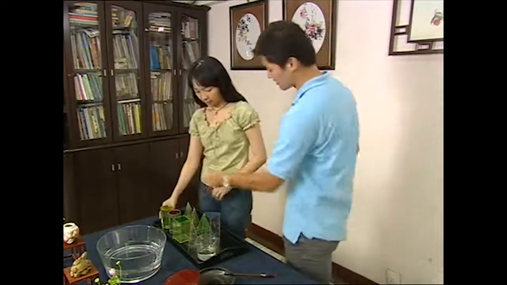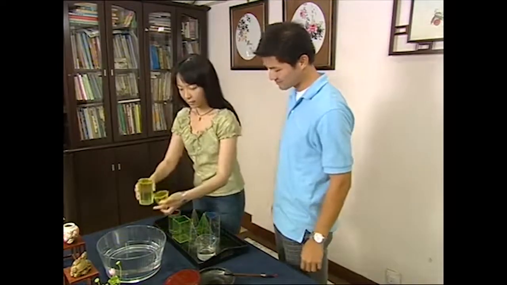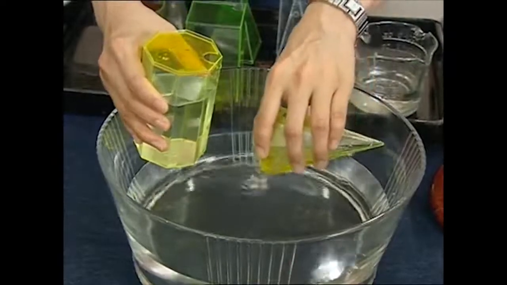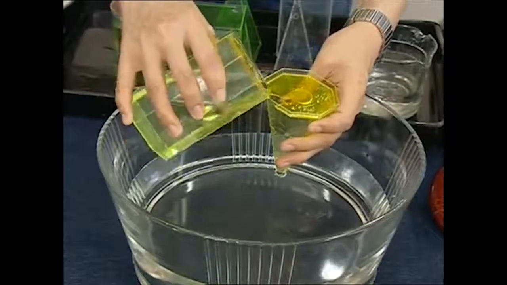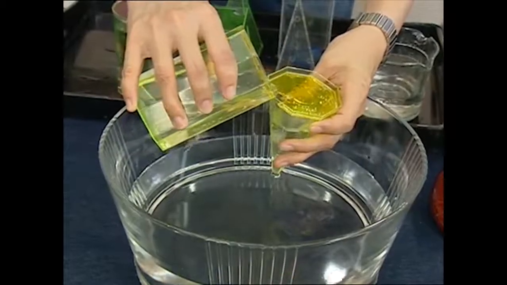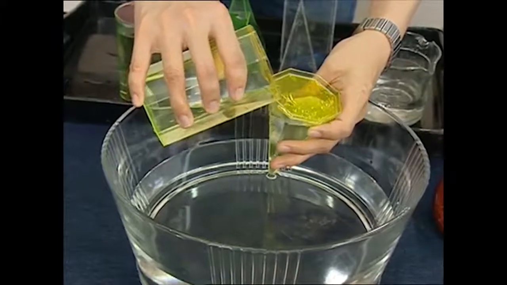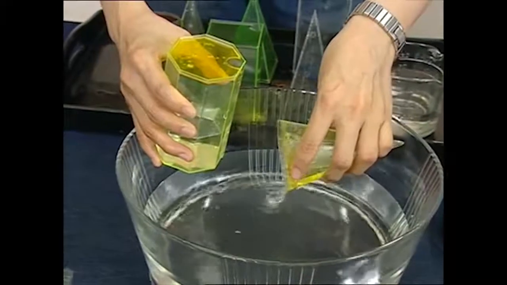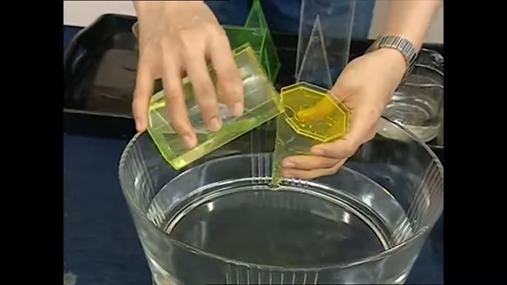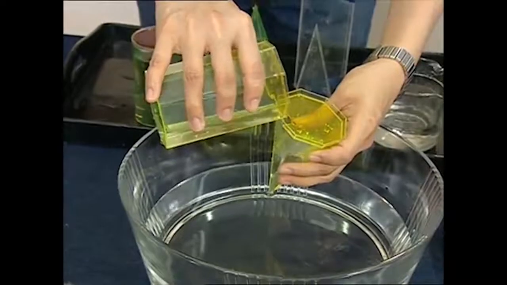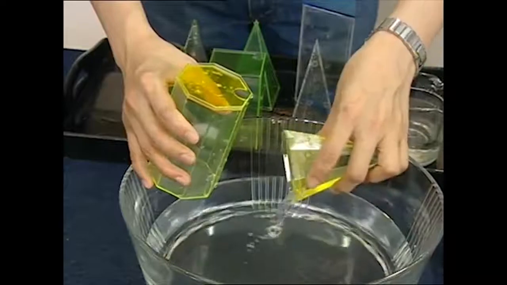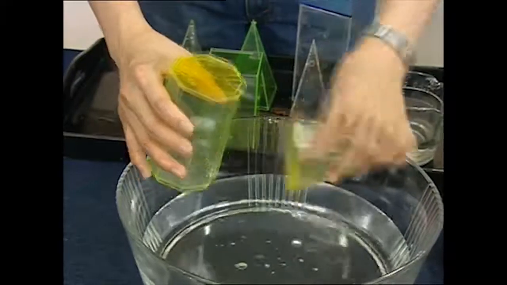Why don't you try it this time? Pick a pair. Wow, it filled the pyramid 3 times.